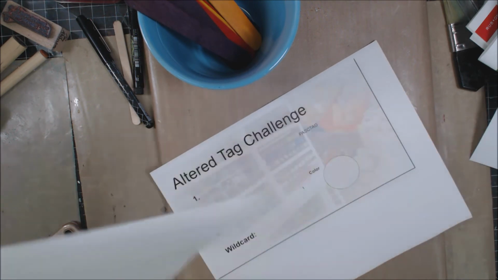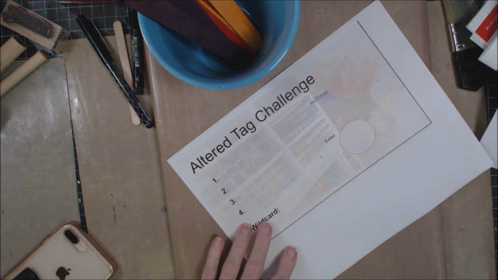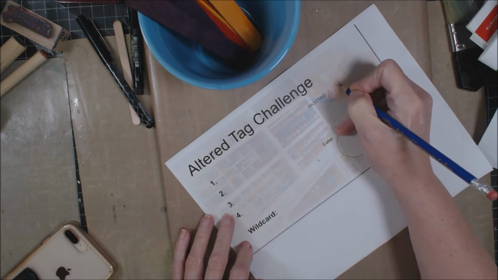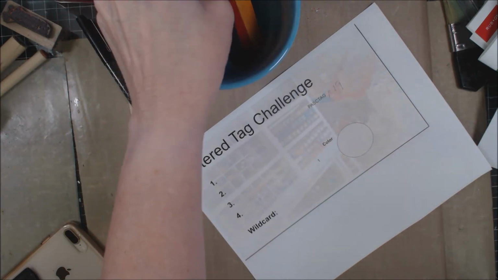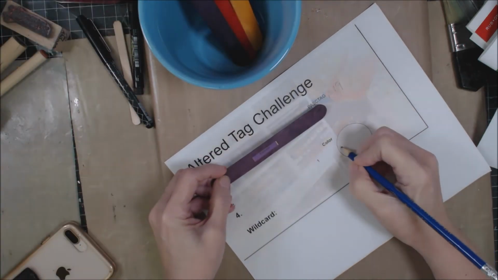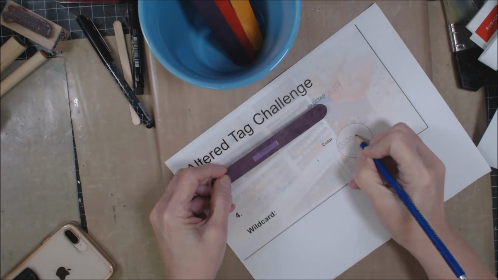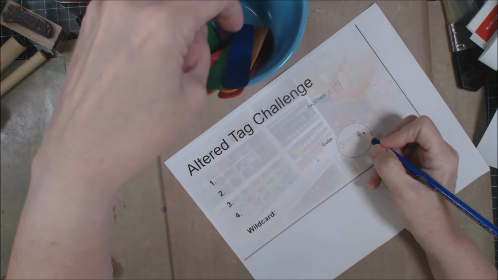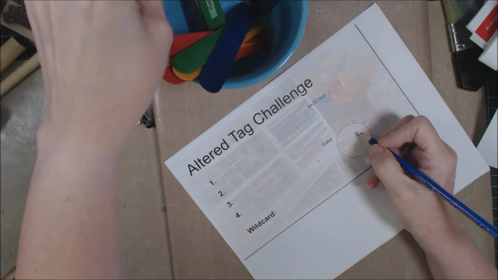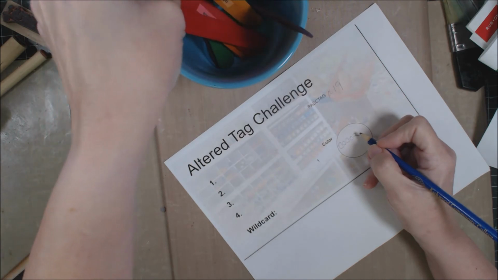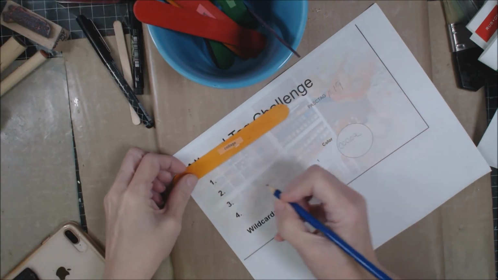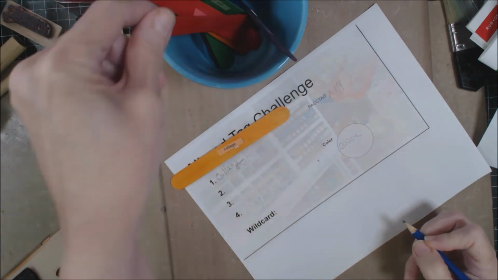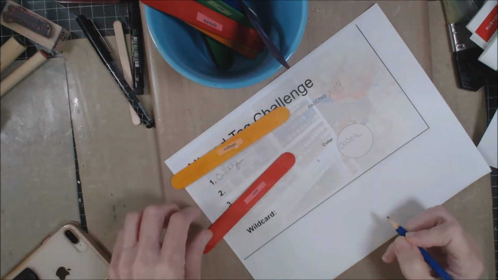Next up we have the altered tag for 1019, and we need a color to start with, which is cocoa. And then we need 4 sticks. Get a hold of one here. Collage. And edit.